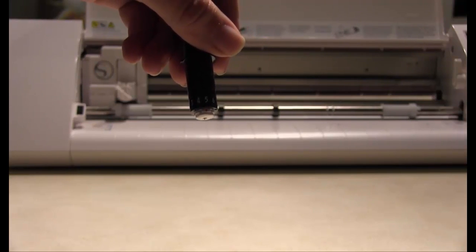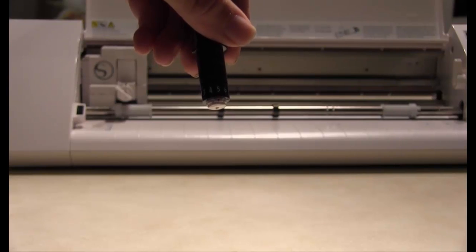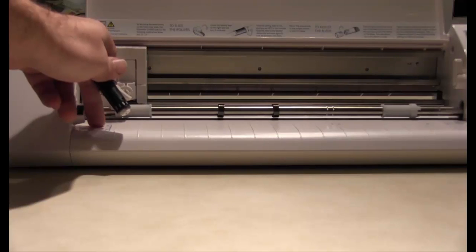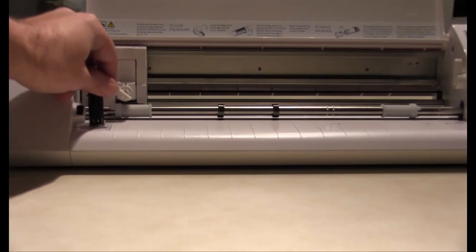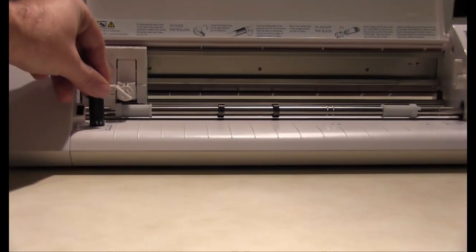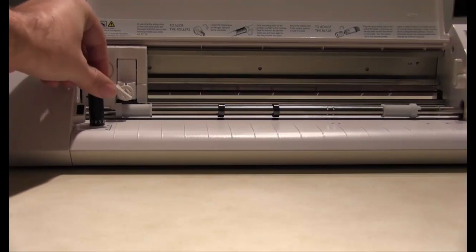The way that you move it is you line up the red dot with the front of this little hole on the front of the cutter. So you take it and you put it in, and it'll only push all the way in one way. And once you have that in, then you can rotate this.